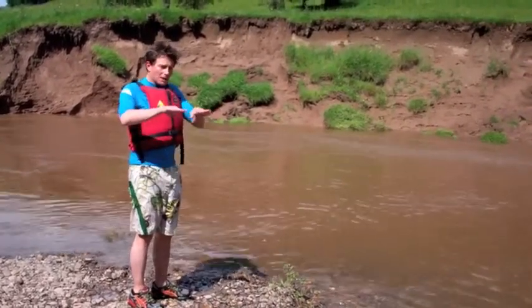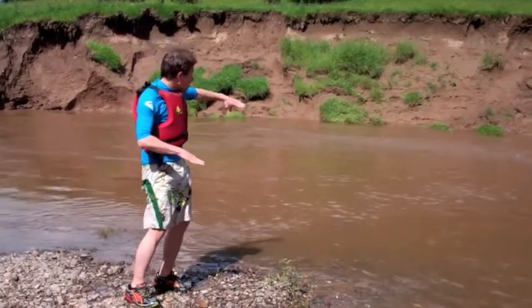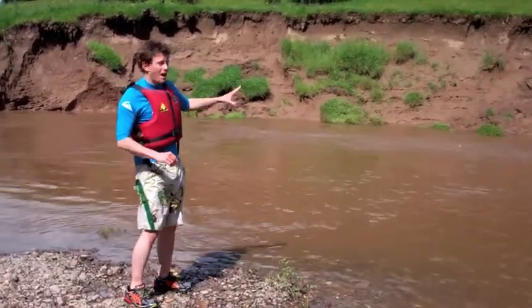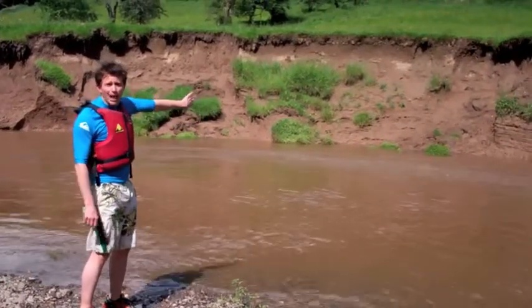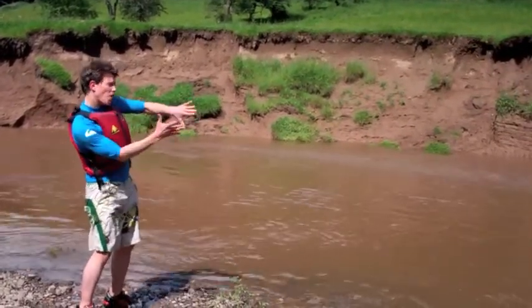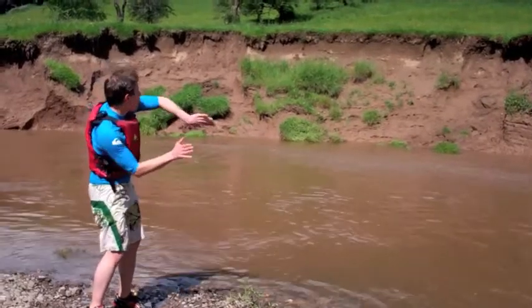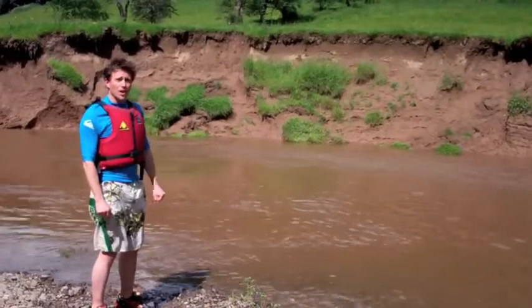What I'm going to attempt to do now is to cross the river, and you'll see that the profile of the river bed goes from shallow to deep, closer to the other side, where we have, as you can see, a river cliff, where lots of erosion is happening because the water is much faster and therefore wearing away that bank over there.